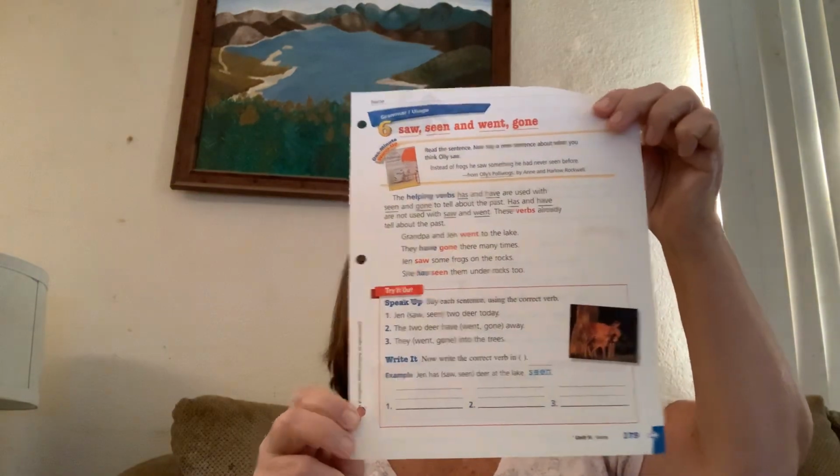Okay, now we're going to do some grammar. So you will need your page 175, 176. We're going to look at more verbs, past tense verbs. You will need your red pen, okay, because we're going to do some proofreading. So yesterday we did ran, run, came, come. Today we're doing saw, seen, went, gone, okay?